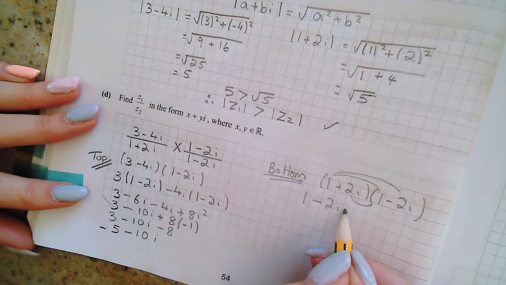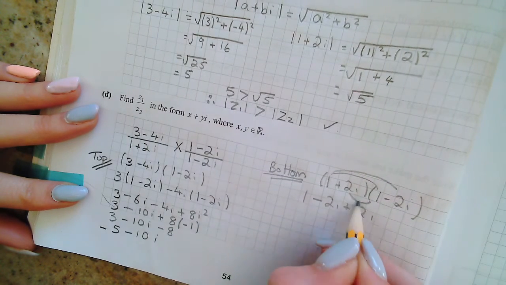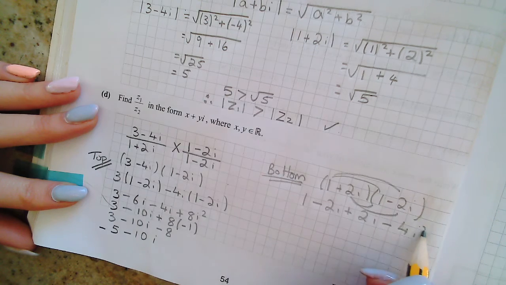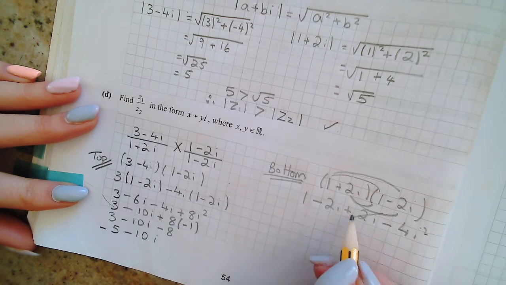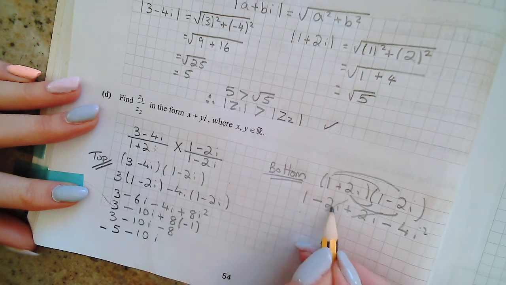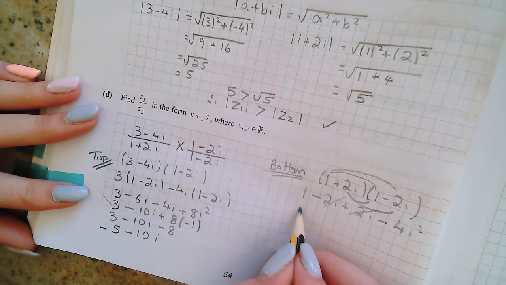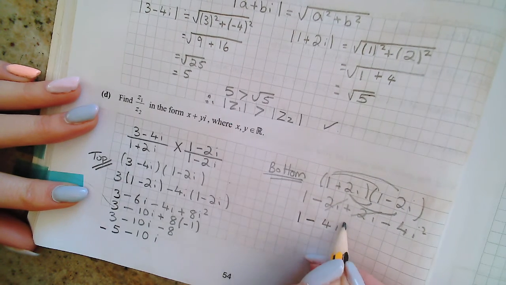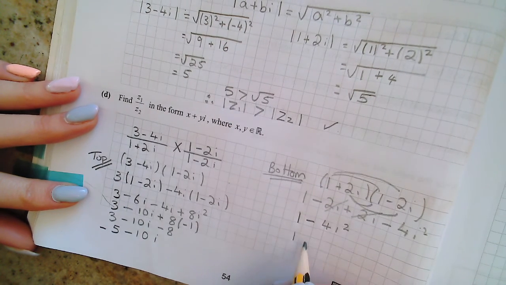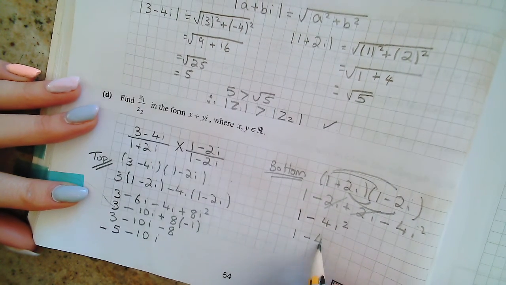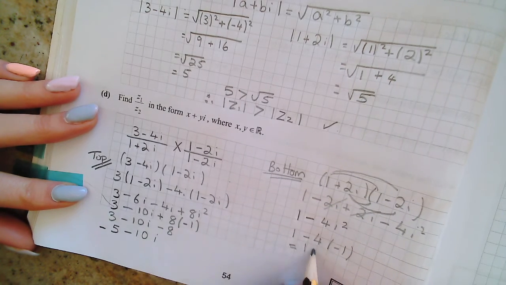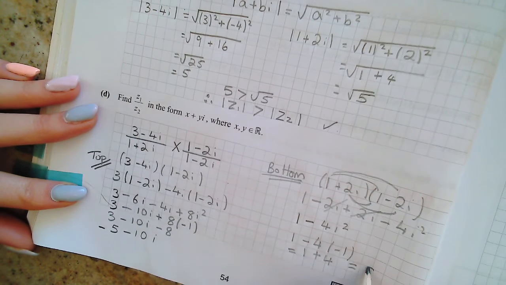And 2i by minus 2i is minus 4i squared. So the i's together: minus 2i plus 2i, that's 0. We have 1 minus 4i squared. Remember, instead of i squared you sub in minus 1. And we're going to get 1 plus 4, which is 5.